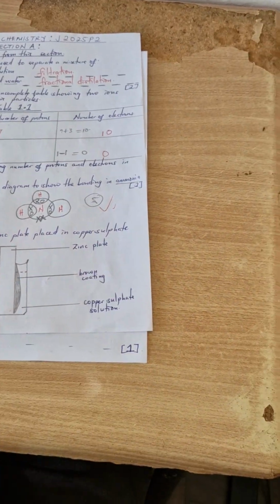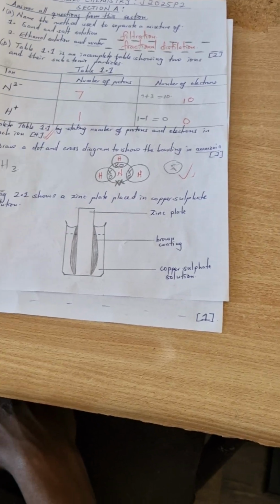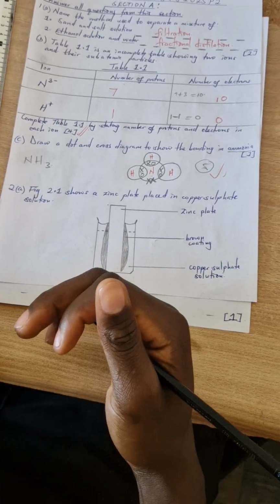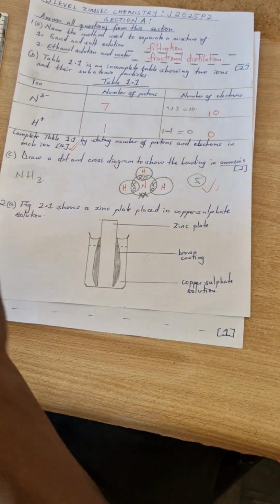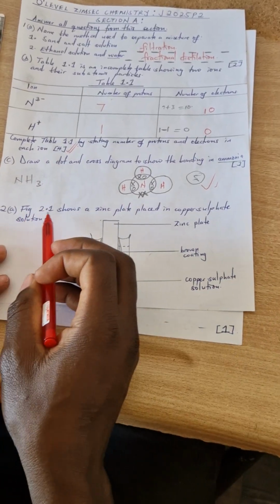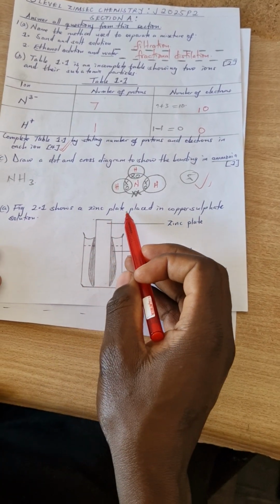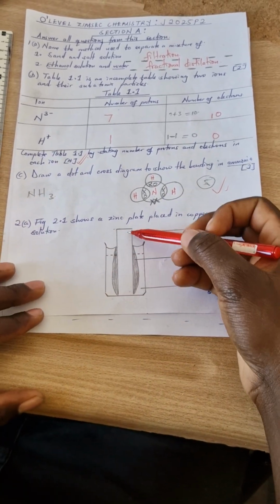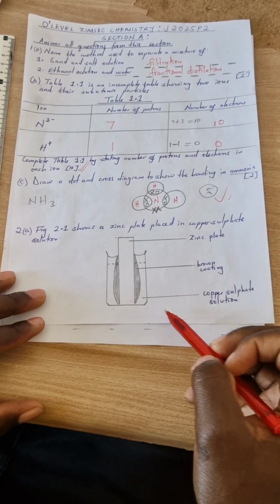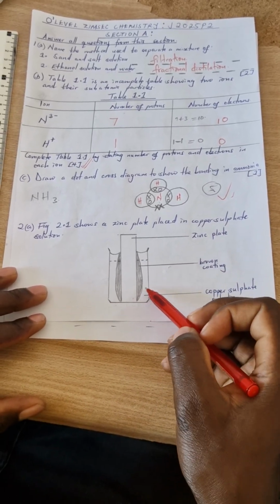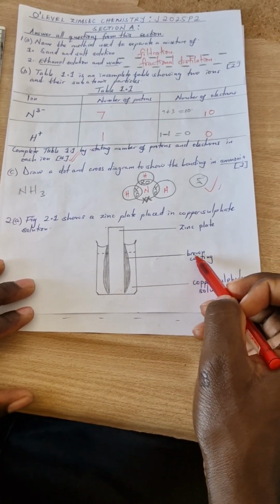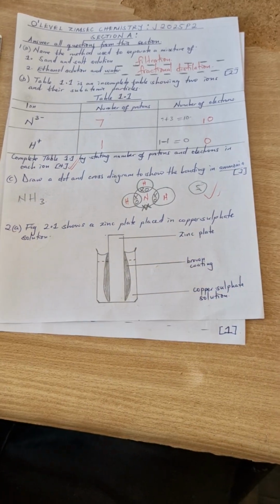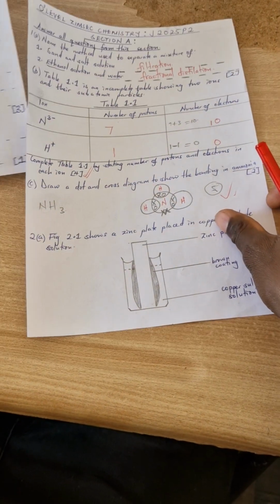Then for number 2, we are given a diagram. Don't panic whenever you see a diagram. You just have to focus on what is there and deduce what you should do. Fig 2.1 shows a zinc plate placed in copper sulfate solution. This is our zinc plate as labeled here. Then we have the copper sulfate solution in maybe a beaker. This shaded part is showing the brown coating. That's the information we have.